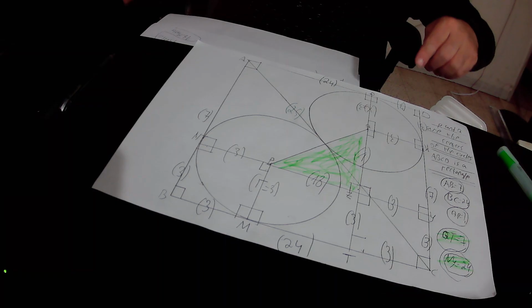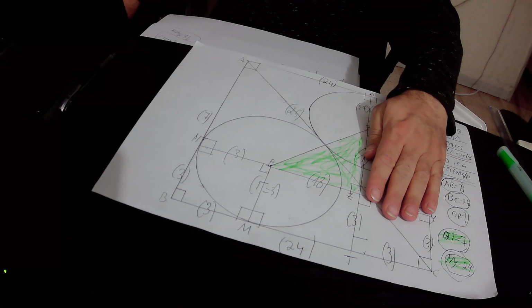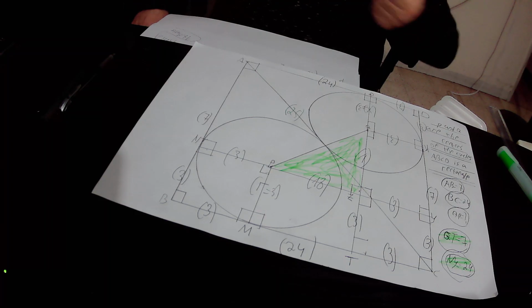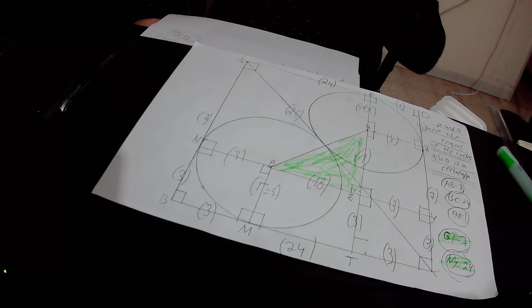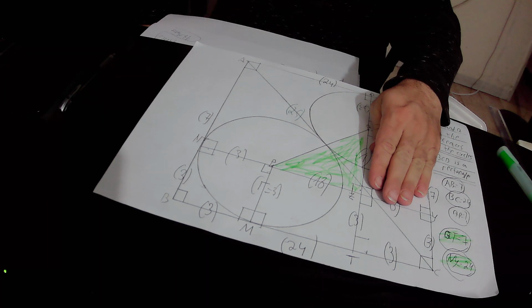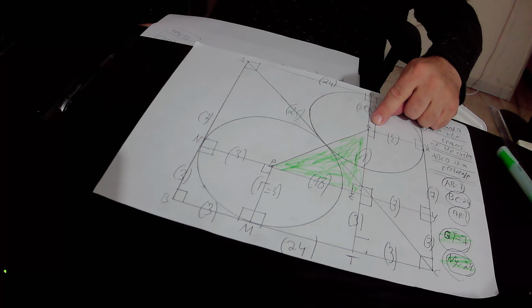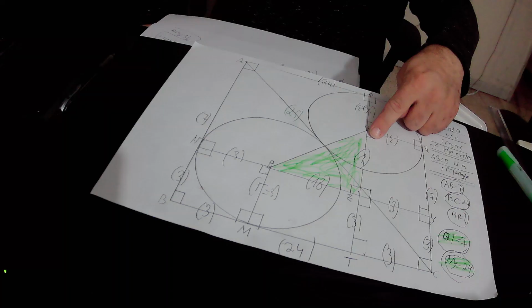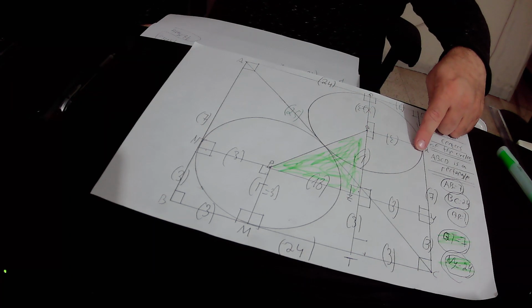Then we focus on this side of the straight line GT at point Q. Here the sum of the angles must be equal to 180 degrees according to the rule that the sum of the angles from one side of the straight line is equal to 180 degrees. So which angles do we have at this side of the straight line GT at point Q? We have this angle that is equal to 90 degrees plus this missing angle. In total they must be equal to 180 degrees. Therefore this missing angle must be equal to 90 degrees. We have already found out that this angle equals 90 degrees according to rule number 1.